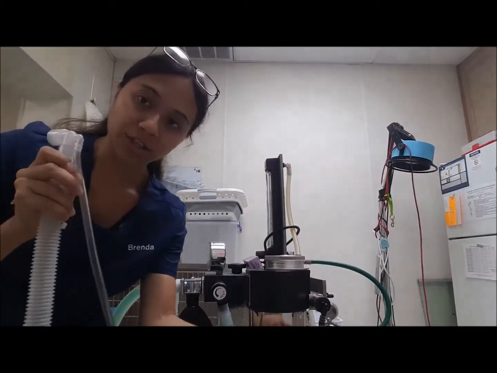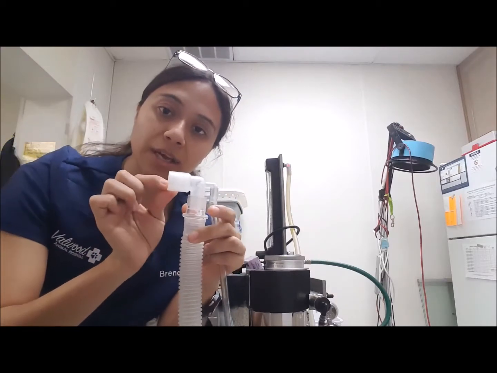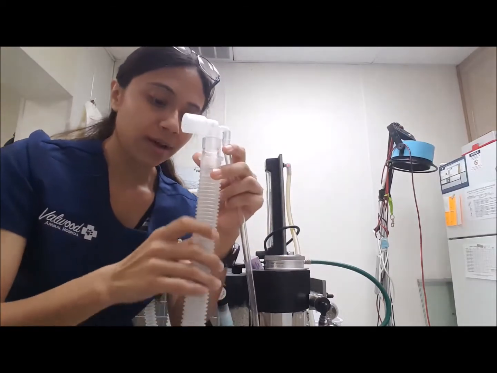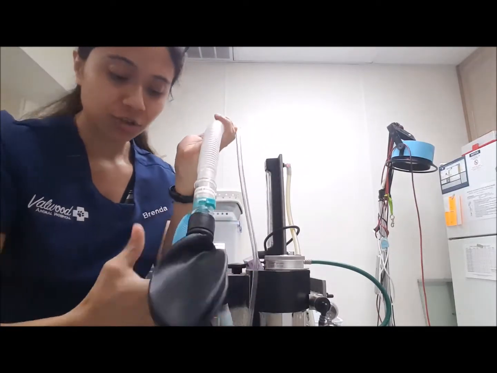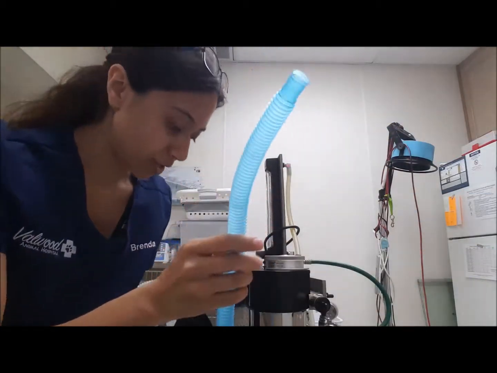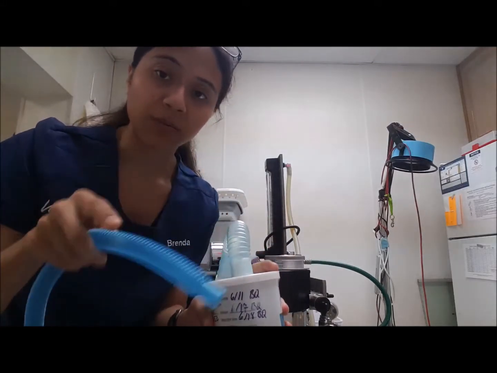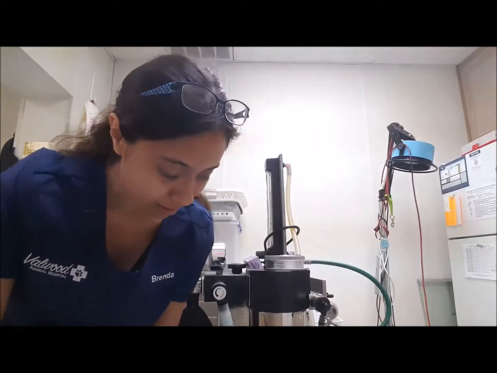Then our oxygen and ISO would be taken to our patient. This is where the endotracheal tube would be plugged in. Then our patient would exhale through this tube, the reservoir bag, and then we would connect this one right here to our scavenging system, our activated charcoal. It would be plugged in here. That way we get rid of the anesthetic gas.